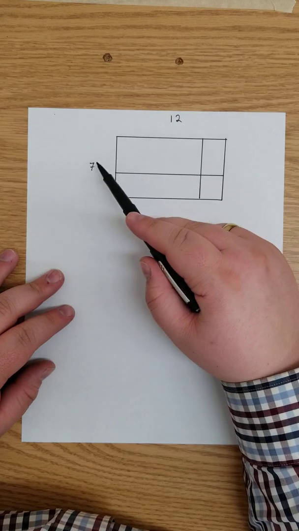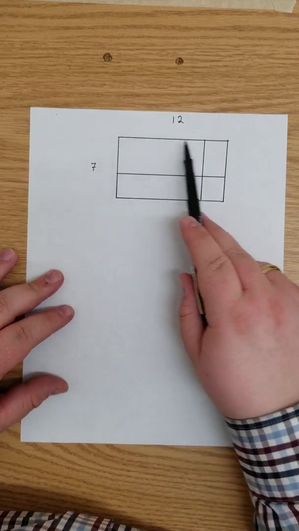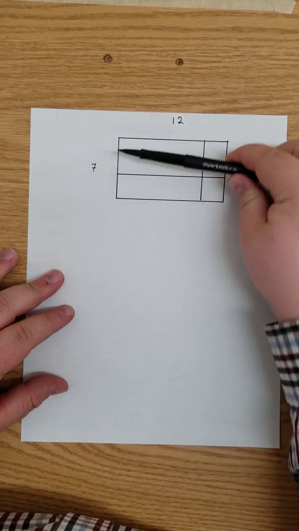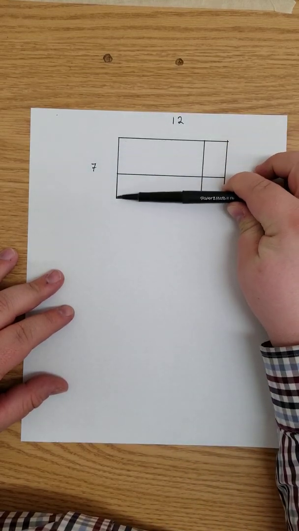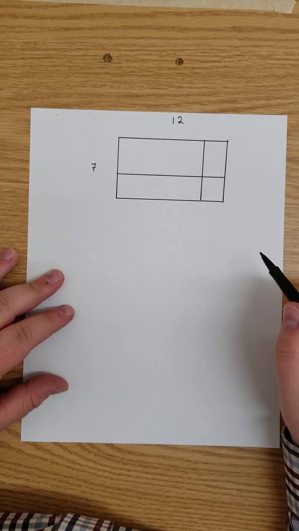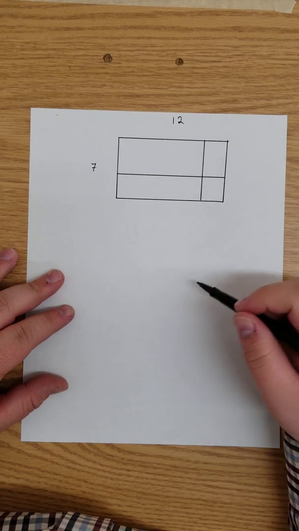We've got 12 times 7. 12 is the entire length all the way from this edge all the way out to this edge. 7 is the length from this edge to this edge. So the area of the rectangle, we know, would have to equal 84.